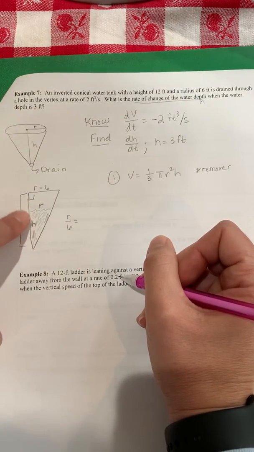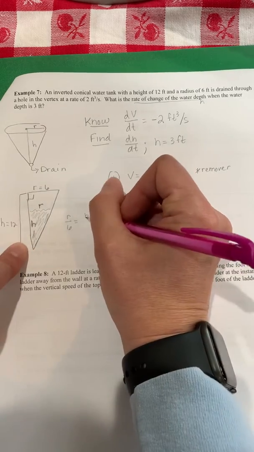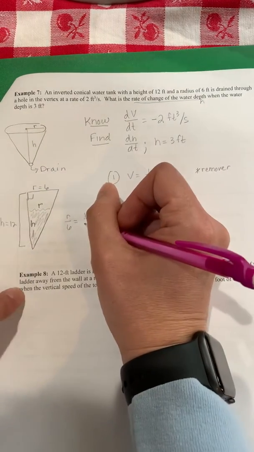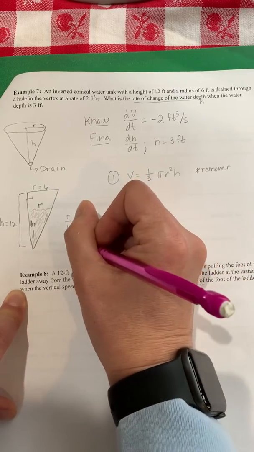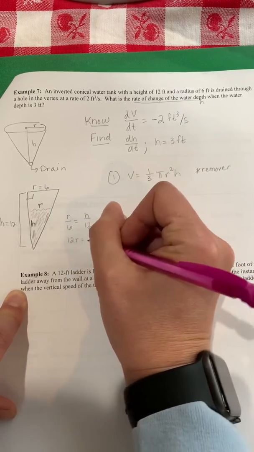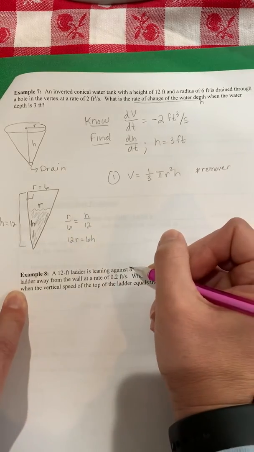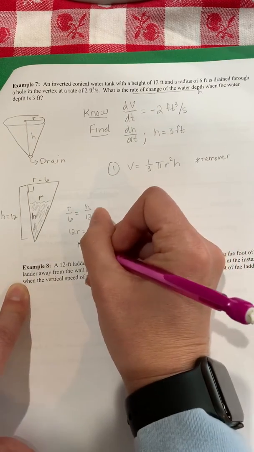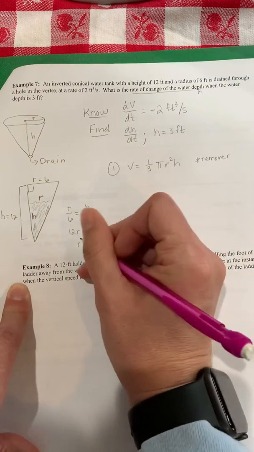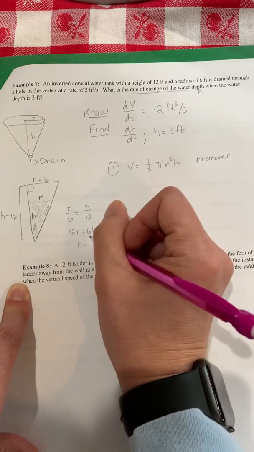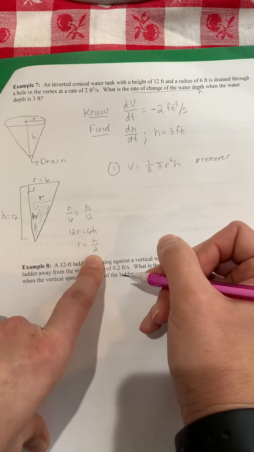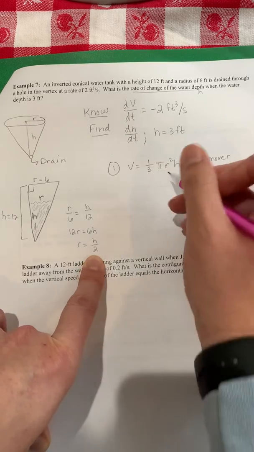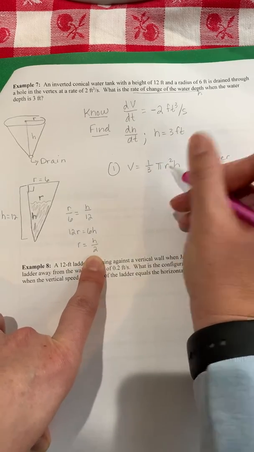We can compare the height as it drains to the height of the entire cone, which is 12. If we cross multiply, we'll get 12r equal to 6h. And then we're trying to replace the r. So when we divide by 12, we're going to get that the radius is always the height divided by 2. So I'm going to substitute that in my formula.